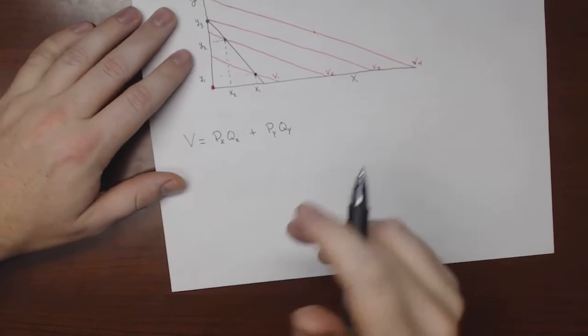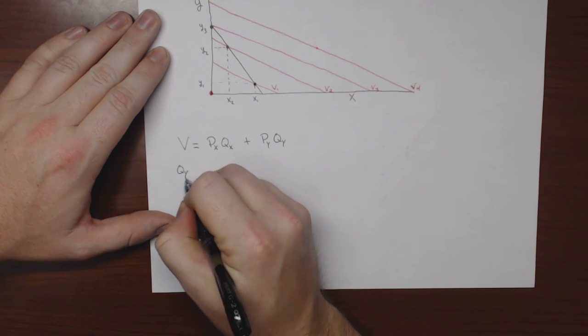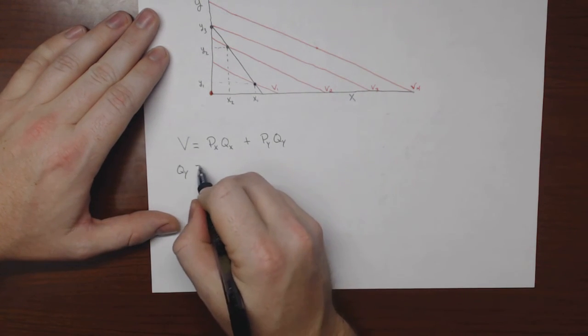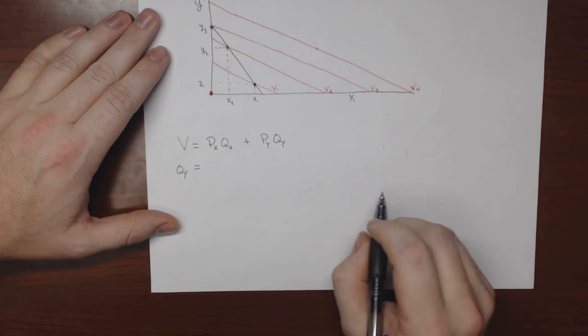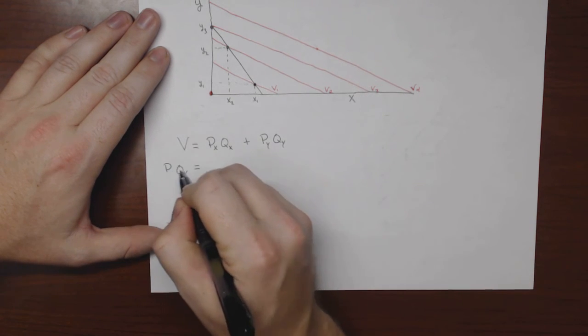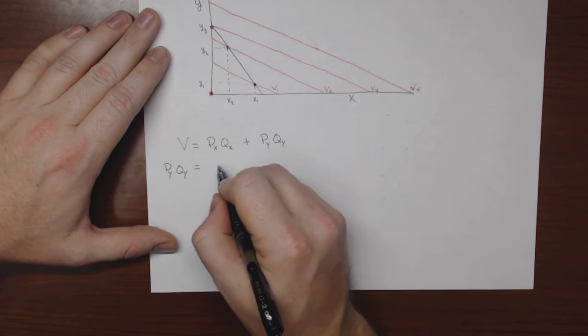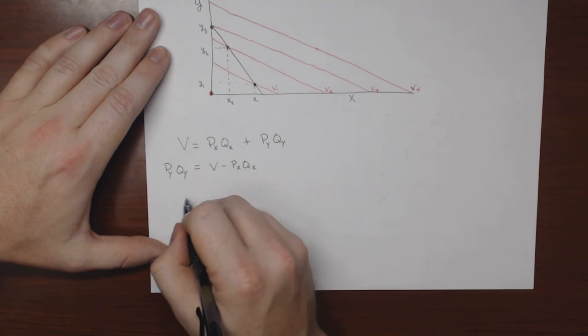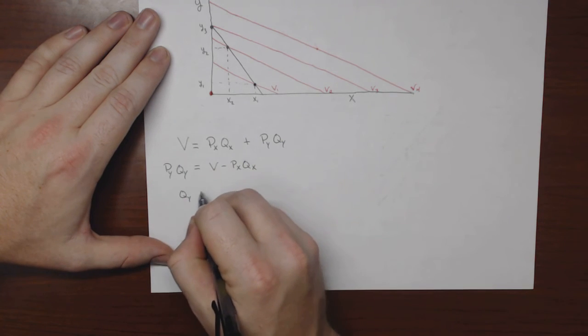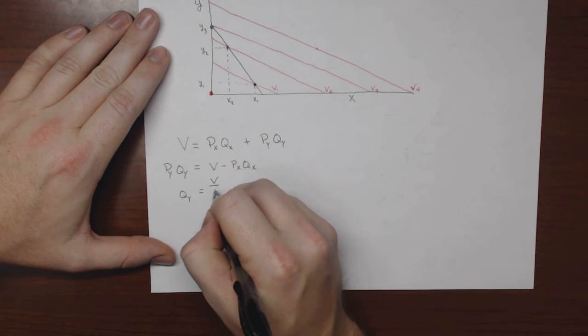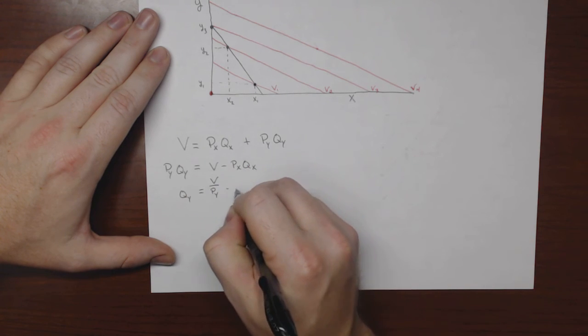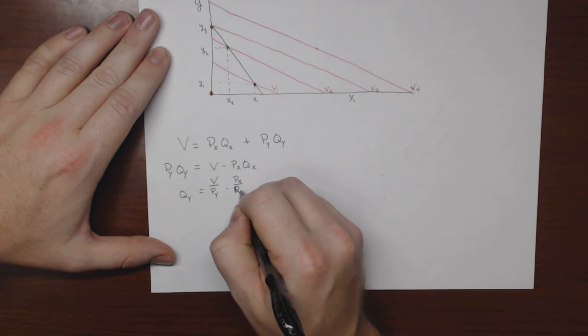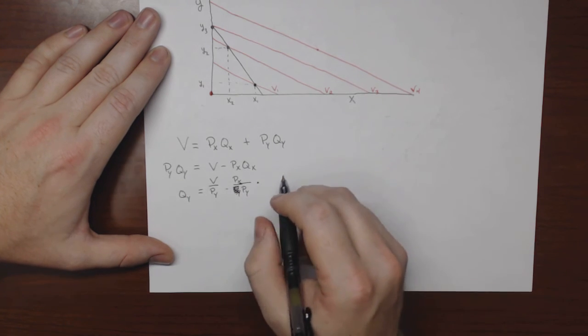So QY, let's go through it again, P_Y times QY is going to be equal to V minus P_X times QX, and so QY is going to be equal to V over P_Y minus P_X over P_Y, all times QX.